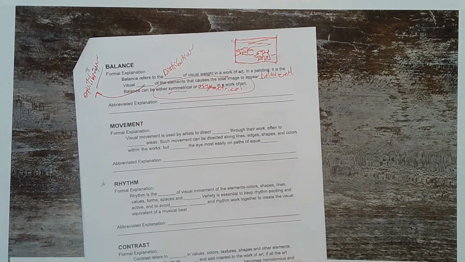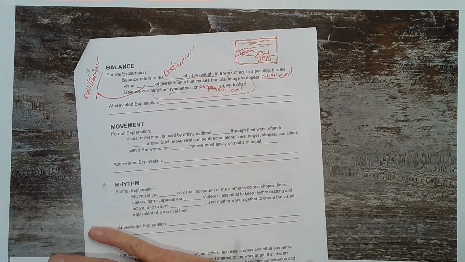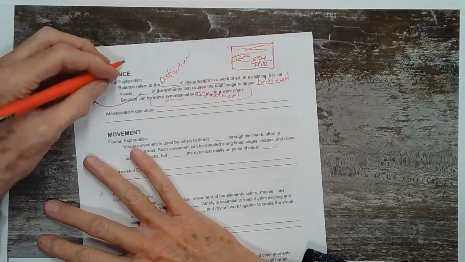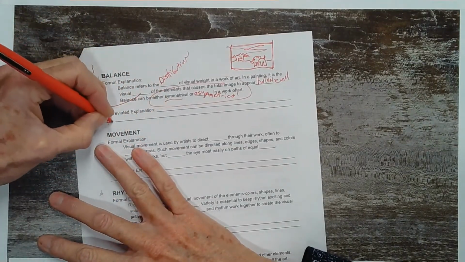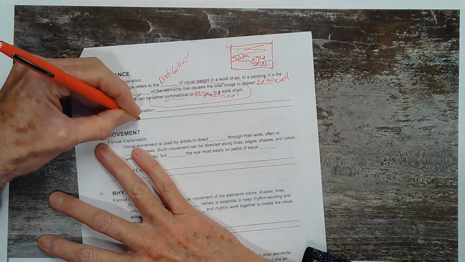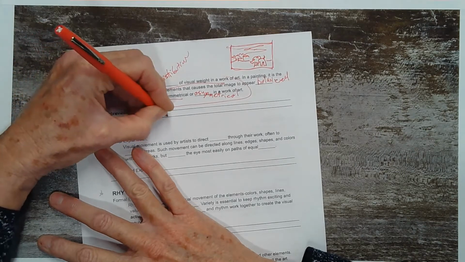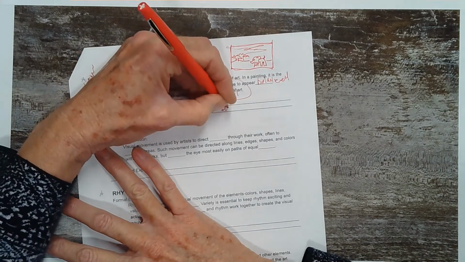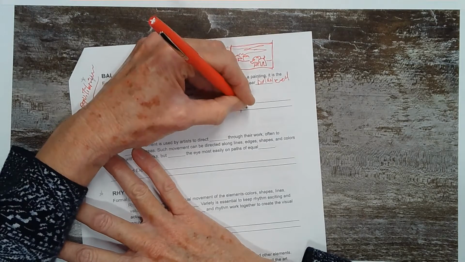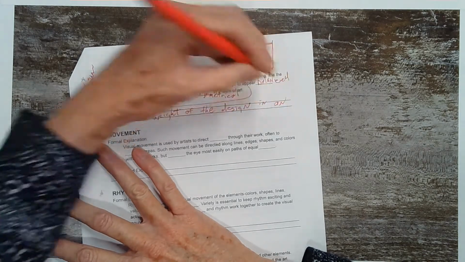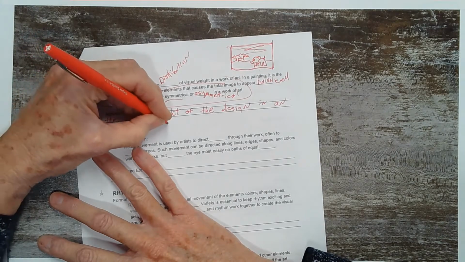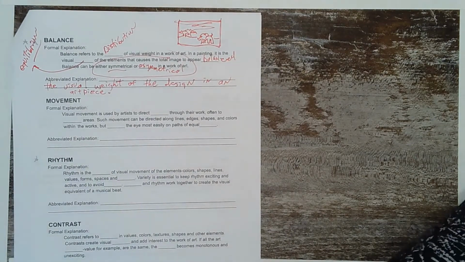Okay, abbreviated explanation. The visual weight of the design in the art piece. How does it feel like it sits there on the page? So the visual weight, and this is a slightly tricky one, of the design in an art piece. So I have two art pieces to show you, the visual weight of the design in an art piece. Two art pieces to show you.